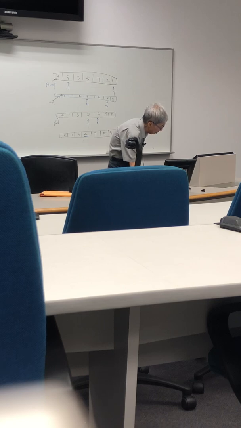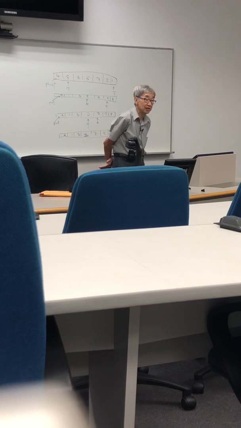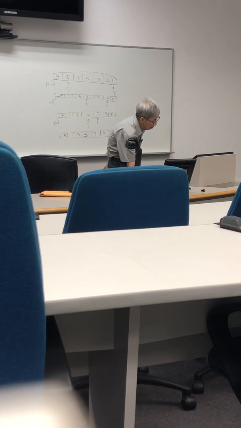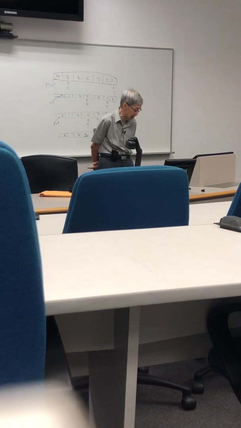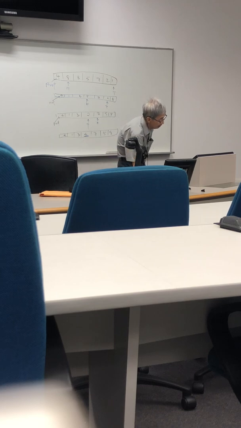Okay, this one we have explained just now. So eventually this is the result of one partitioning. One partitioning is one step in quicksort. Here is an example on a bigger array.